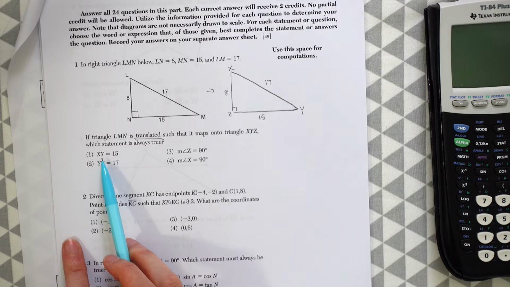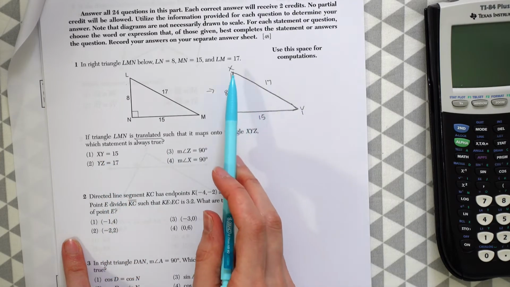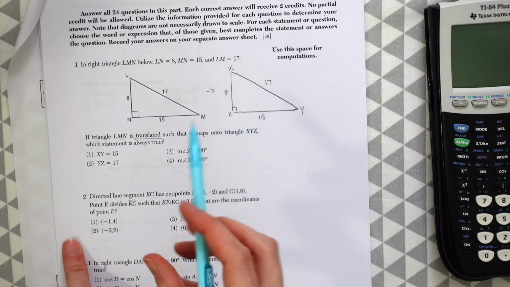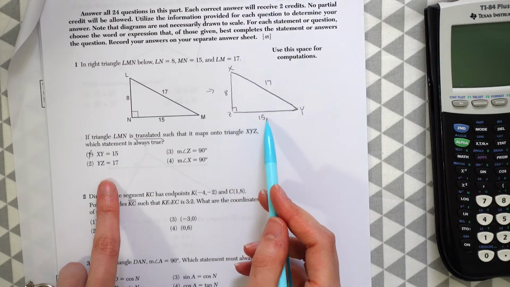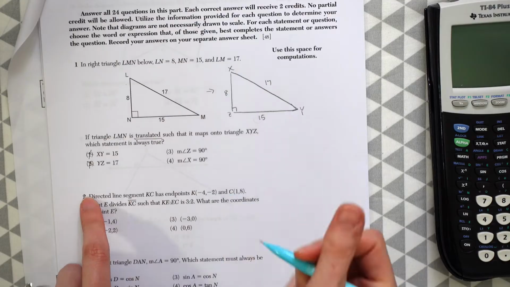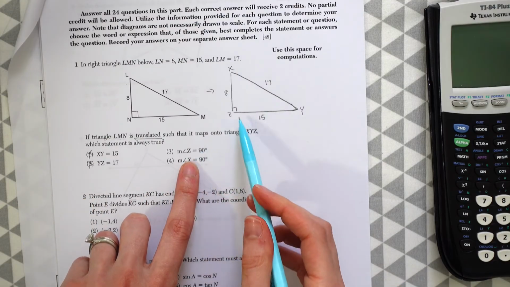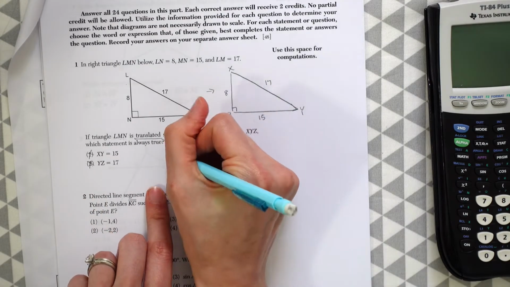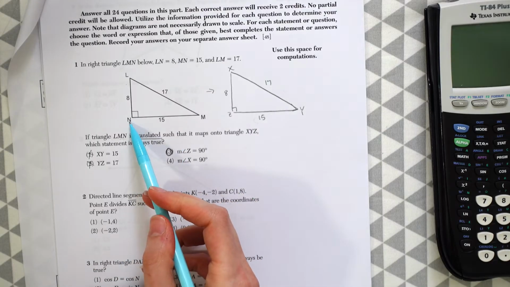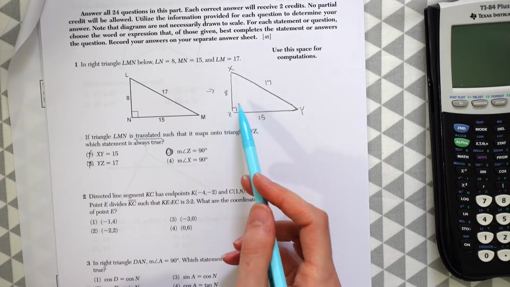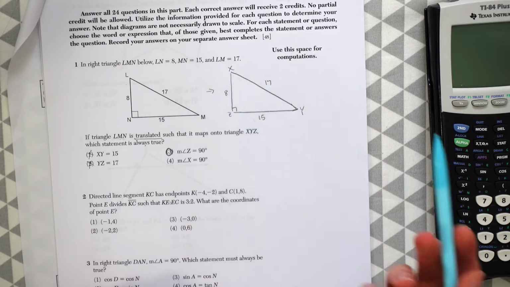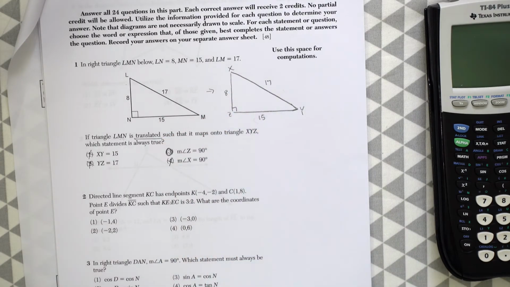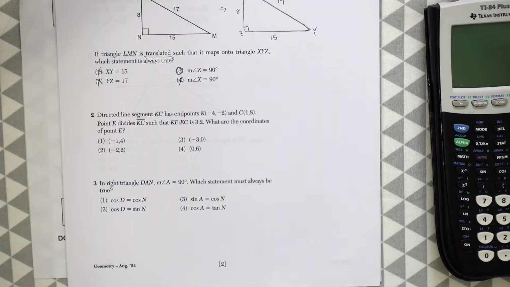Choice number 1, XY is equal to 15. We can see XY is equal to 17, so that's not our answer. YZ is 17? No, it's 15. Angle Z is 90 degrees? Yes. Angle N became angle Z, and both of these are 90 degrees. And the last one says angle X is 90 degrees, which is wrong. So our choice here is choice number 3.